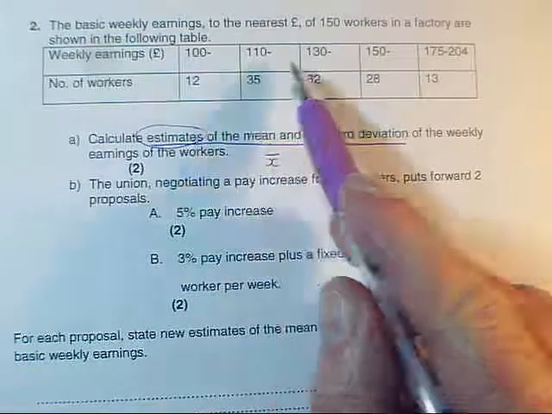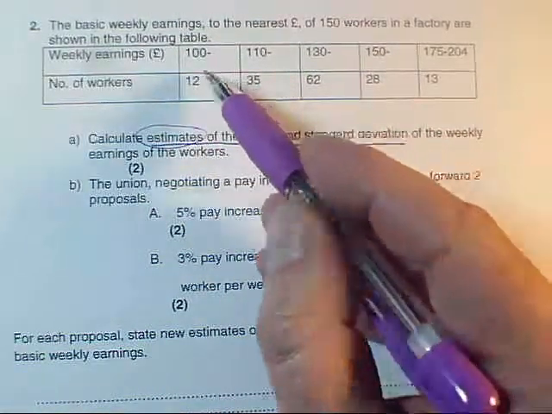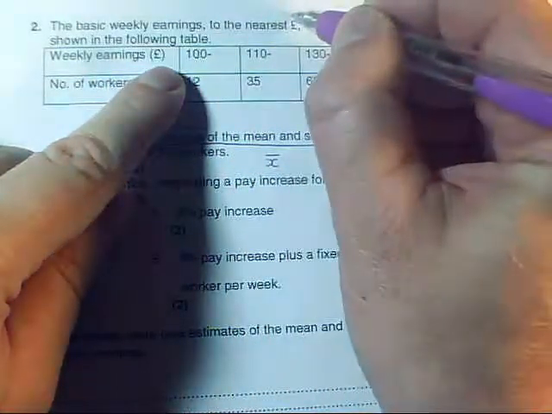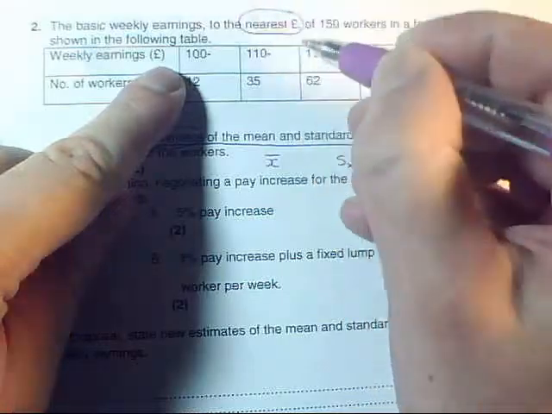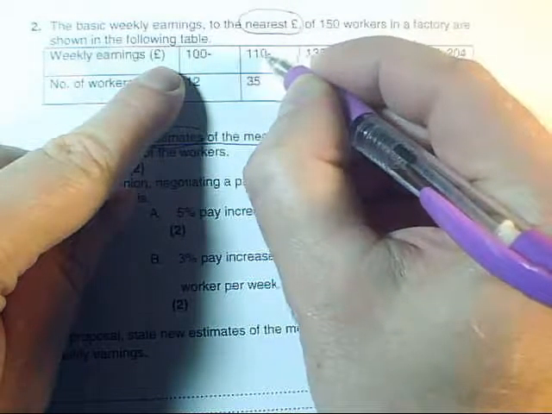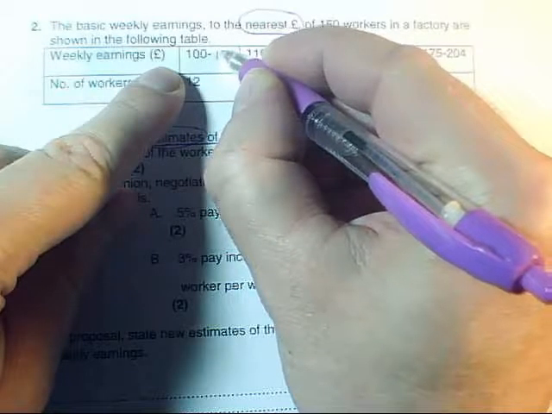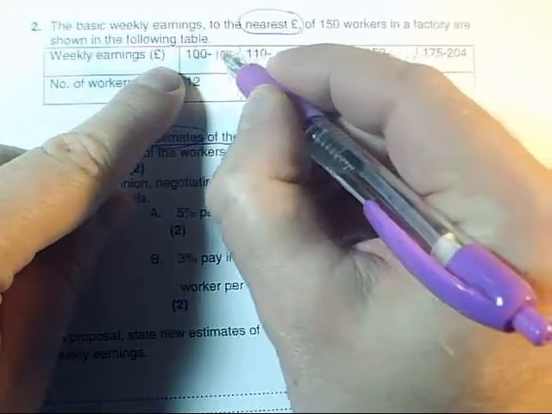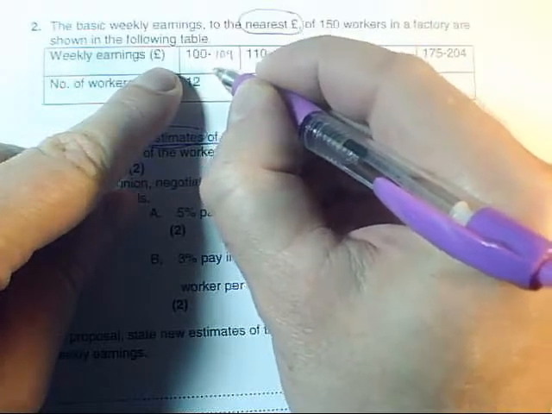Okay, now the data, you're going to need mid-values. So for the first category, we need to think what this goes up to. Now, the wages are actually to the nearest pound, so that's a bit sneaky. This category doesn't go all the way up to 110. The highest value that could be in this category is 109. So I need to do 100 plus 109 divided by 2 to get the mid-value.